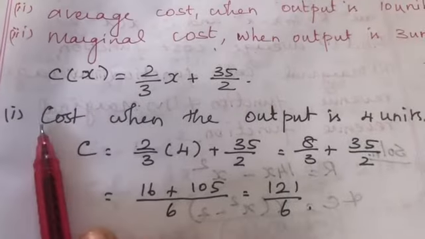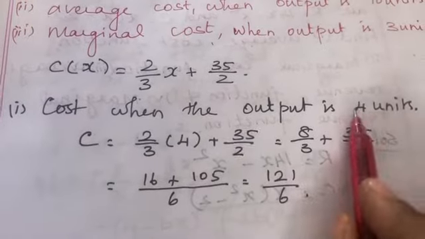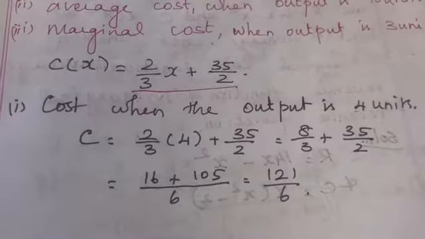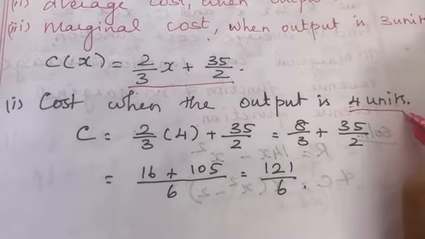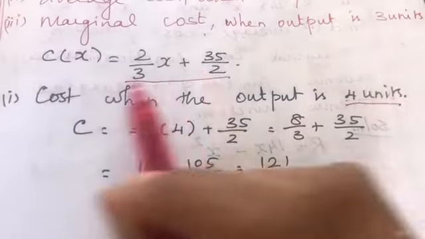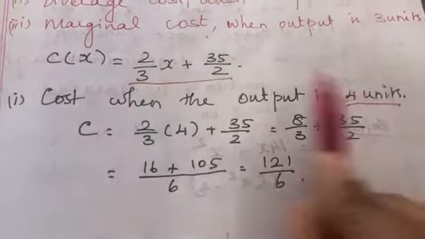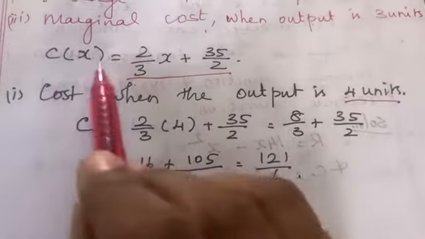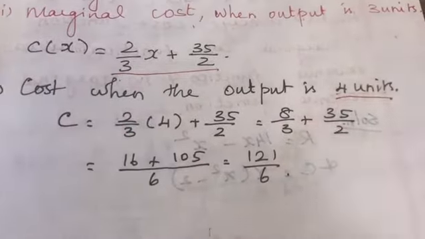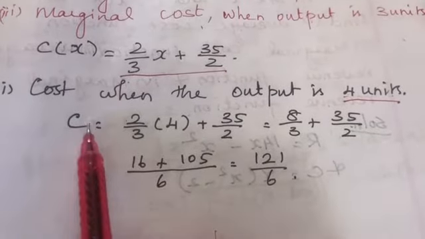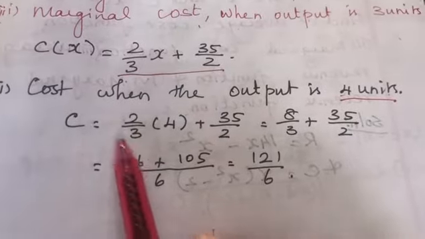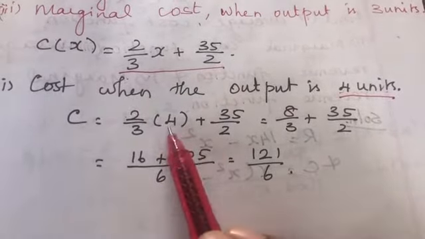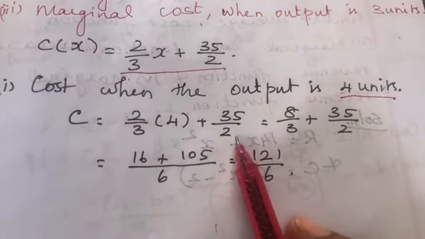So, we have to find the cost when output is 4 units. What is our cost? This is our cost function. So, when the output is 4 units, you have to substitute 4 for x. Instead of x, you have to give 4. So, C of x, that is C is equal to 2 by 3, C is cost, 2 by 3 into x. Instead of x, it is 4, plus 35 divided by 2.